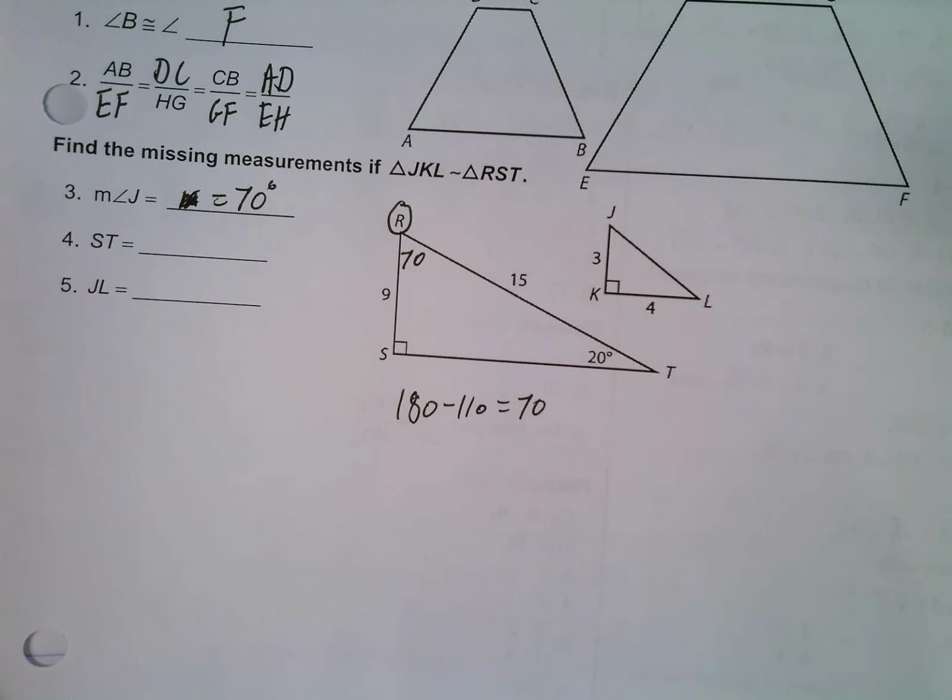Taylor, help me out. Which ratios would I have to set up? Okay, quit cheating. Now tell me how to do it with ratios.